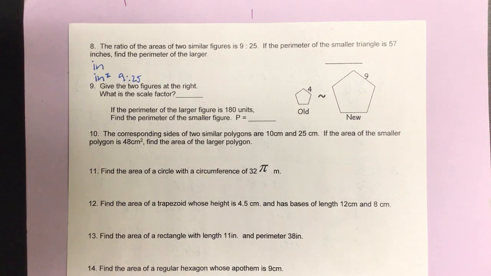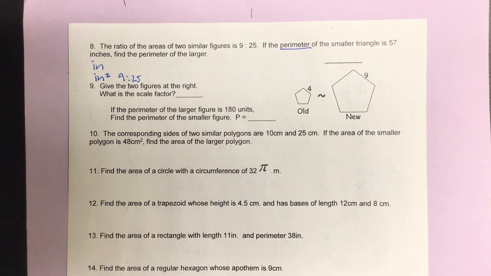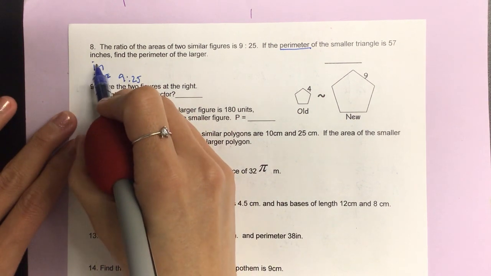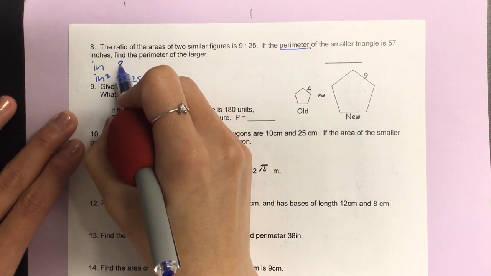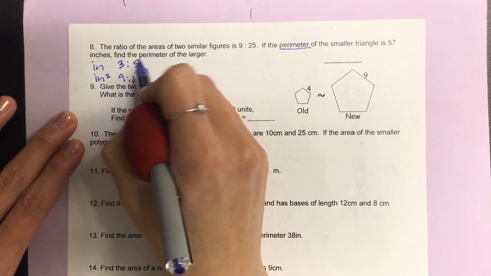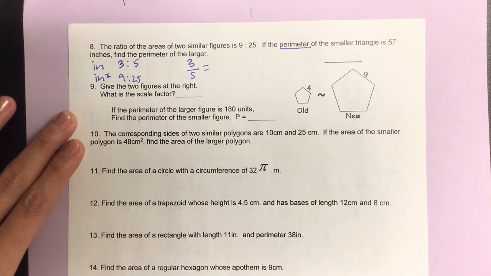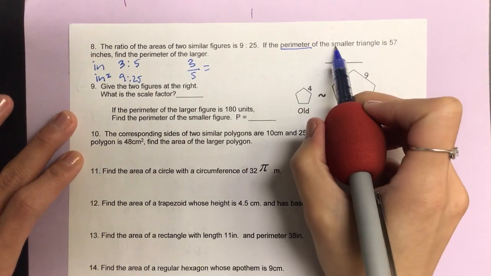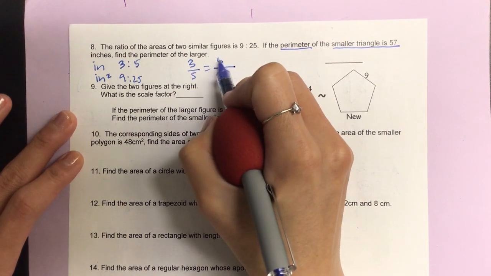Now, to make our life less miserable, we can square root it. If I'm looking for the perimeter, do I write at the end inches squared or just inches? Just inches. So that means I need to go backwards. If it's squared, I need to unsquare it by square rooting the 9, gives me 3. Square root of 25 gives me 5, and that's the ratio I'm going to use. So always follow the end result. So the smaller triangle is 57. Top or the bottom? Top, because 3 is smaller than 5.